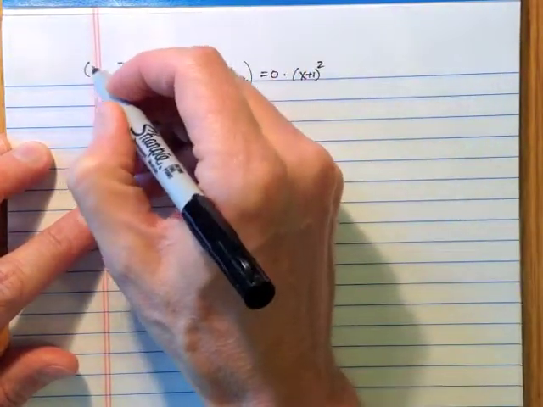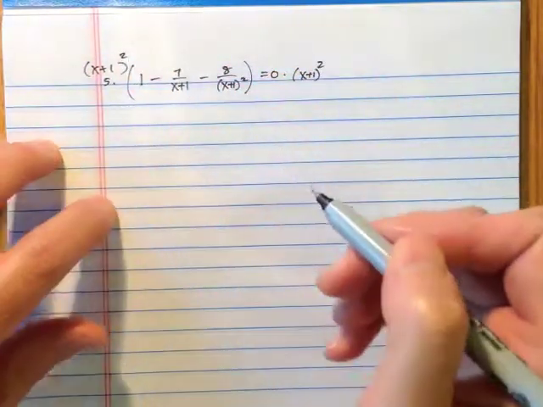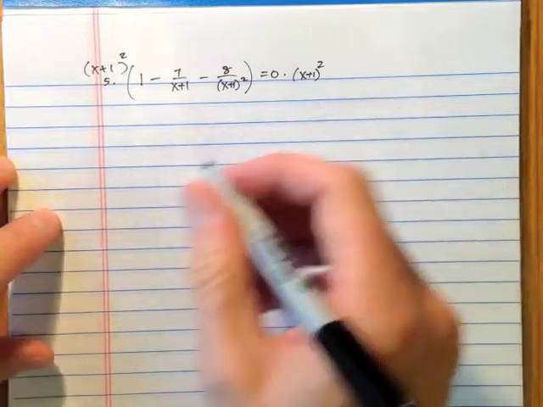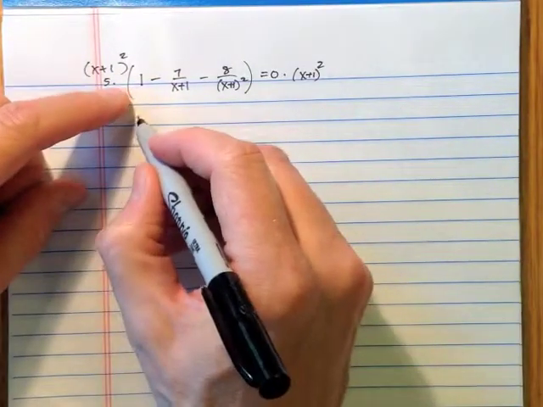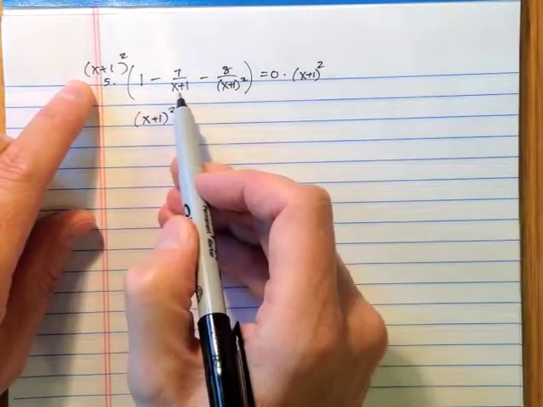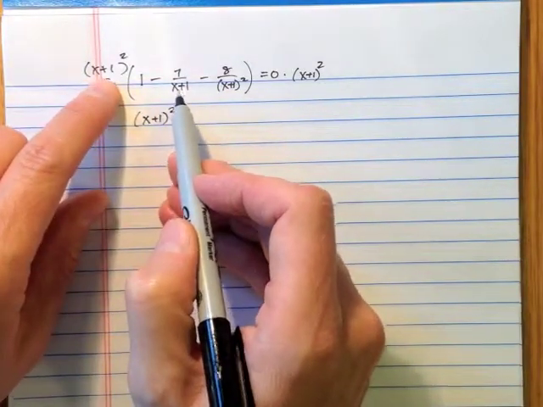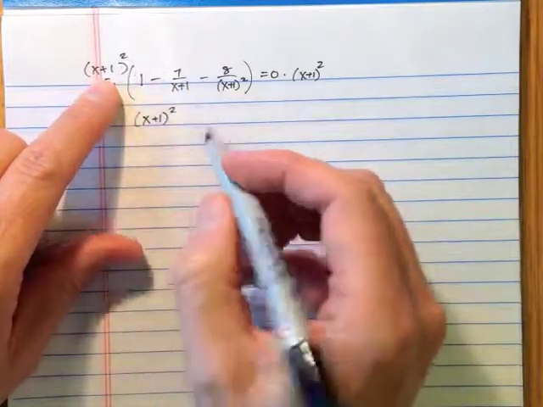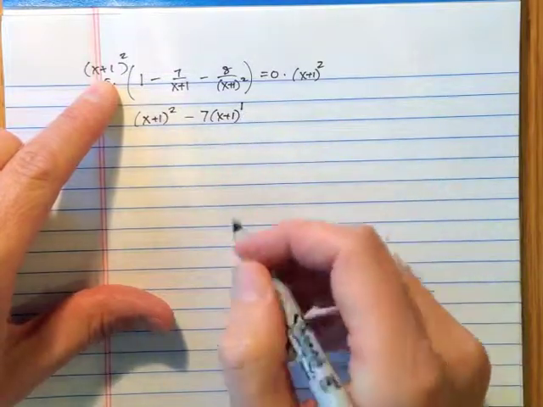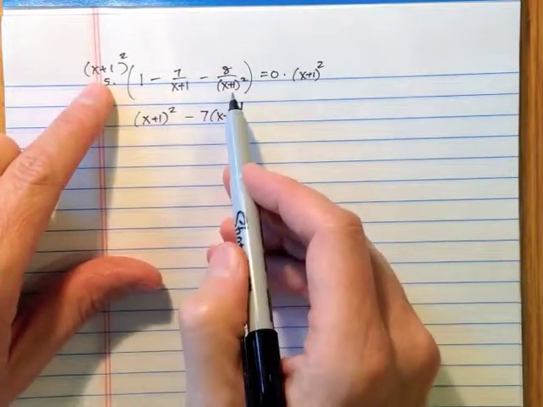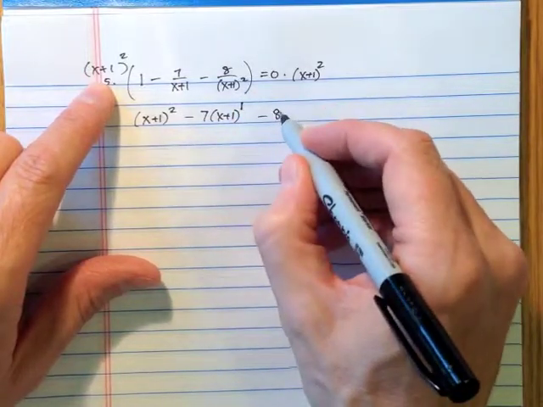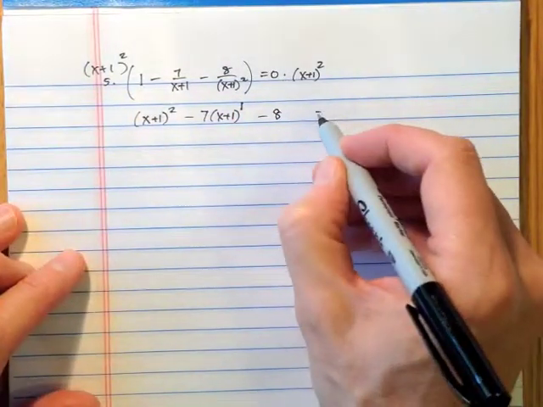So multiply both sides by x plus 1 squared like that. So 0 times x plus 1 squared is still 0, but when this guy hits that, I get x plus 1 squared. When this hits that, there's 2 x plus 1's in the numerator and 1 in the denominator. So after canceling, there's 1 x plus 1 left in the numerator, like that. And when this hits the last fraction, the denominator cancels completely. I'm left with minus 8. And 0 times this is 0.